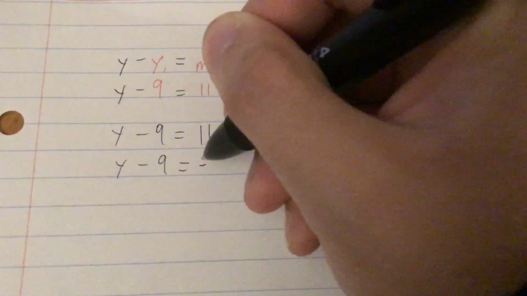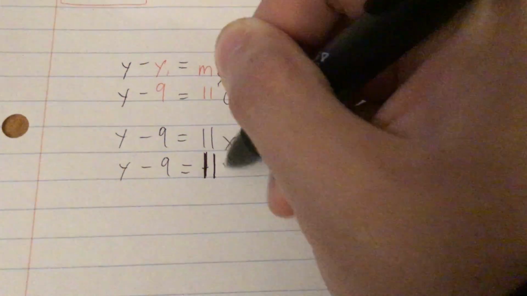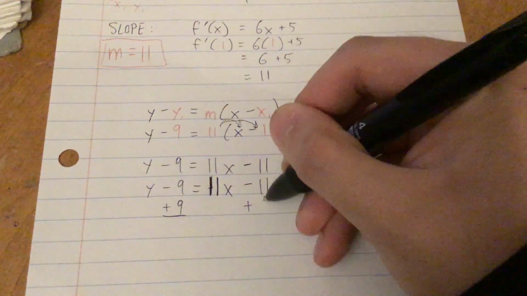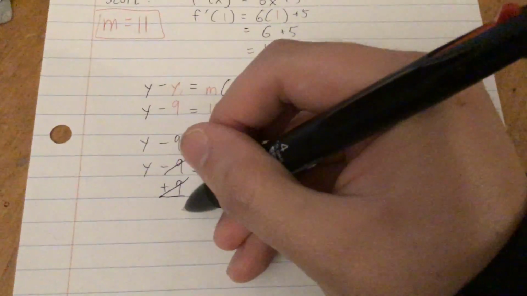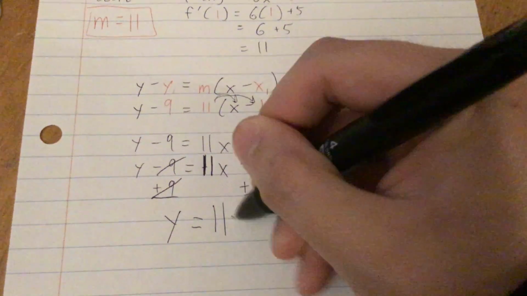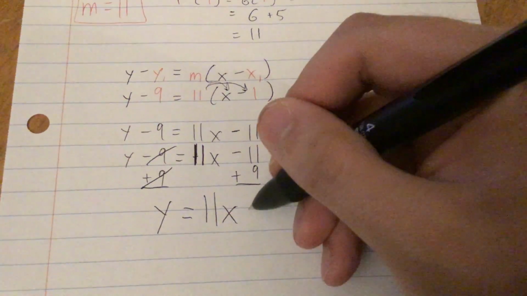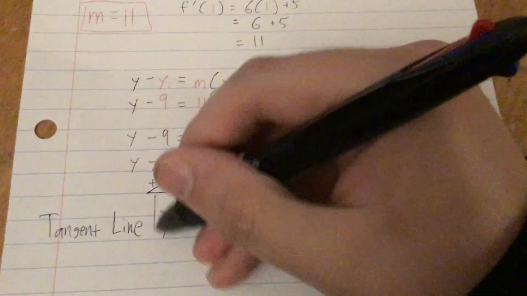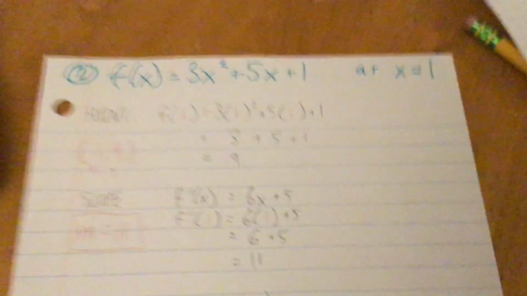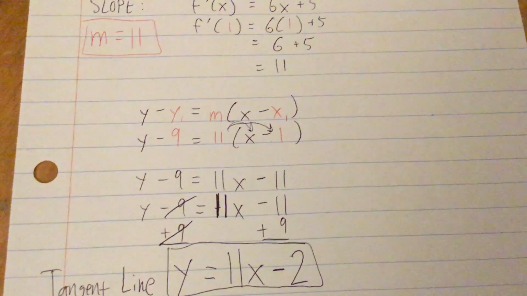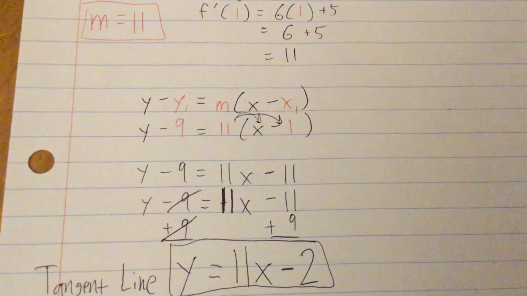And now I'm going to isolate y. y minus 9 is equal to positive 11x minus 11. So if I add 9 to both sides of the equation, cancels out, and my tangent line becomes y equals 11x, negative 11 plus 9. That is negative 2. So that is the equation of my tangent line. In other words, this quadratic has a tangent line of y equals 11x minus 2.